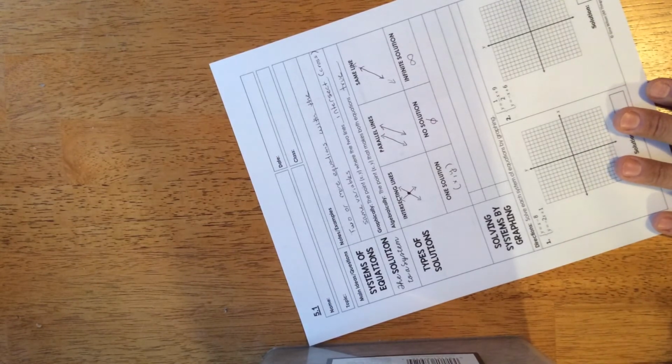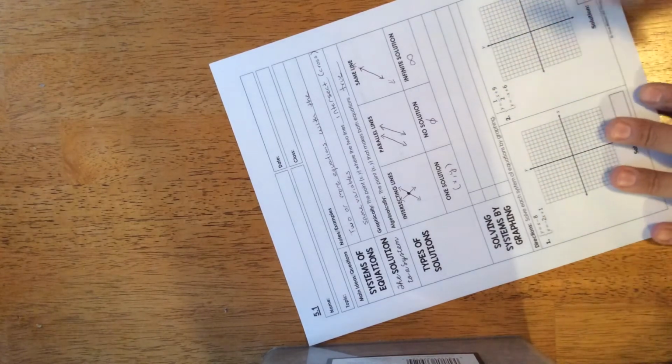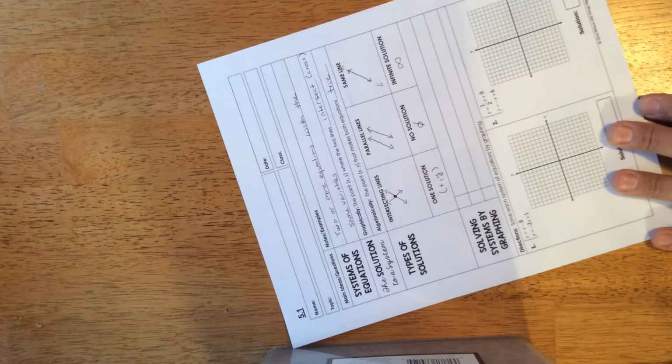Now, there are steps to solving systems by graphing. We're going to go through the three steps.